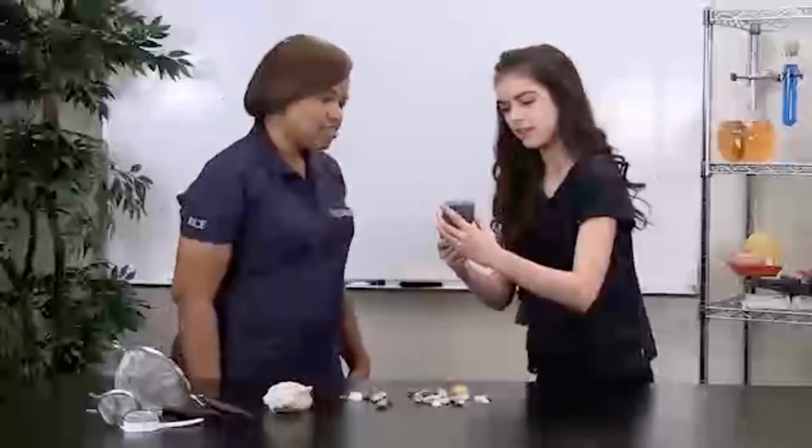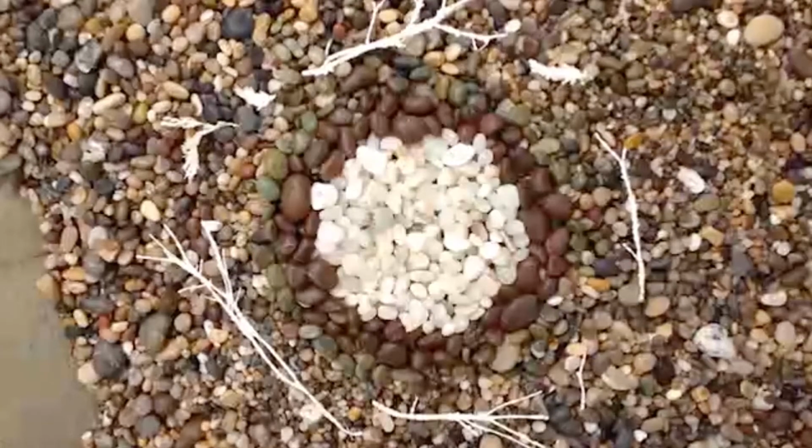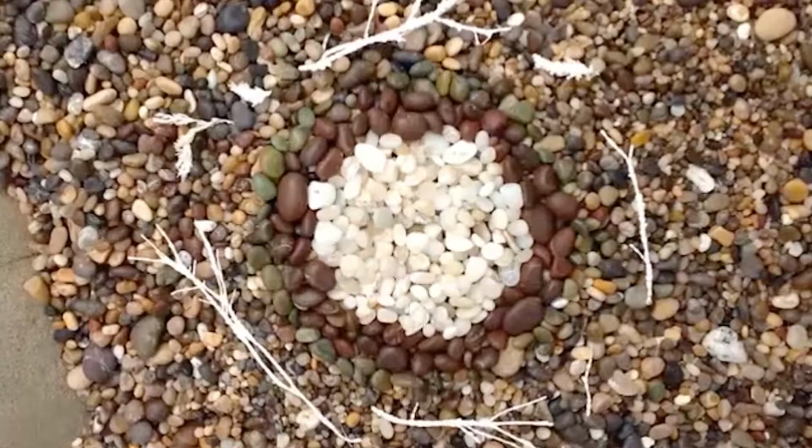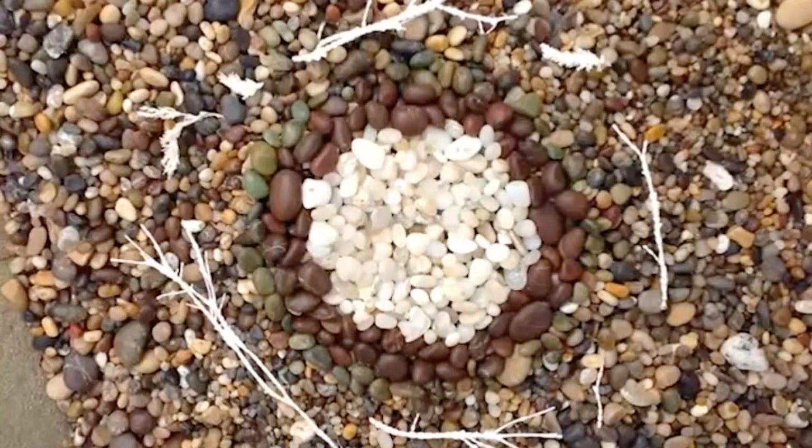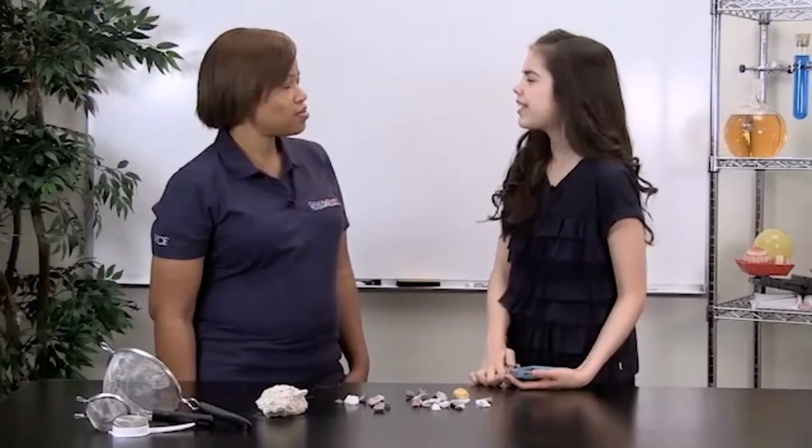It was great! I brought a picture to show you. I found this design someone made on the beach, and I know you like art. I thought it was cool how they sorted those little rocks by colors. Cool. Did you make one too? Yeah, but it got washed away before we got a picture.